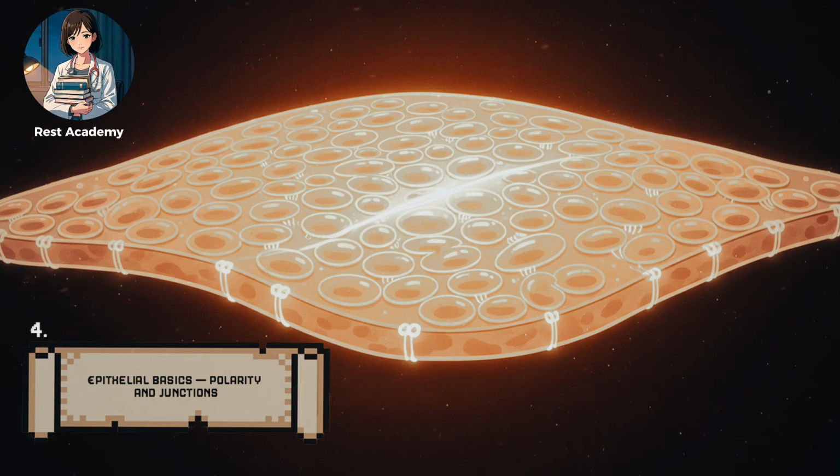Just basal to tight junctions lies the adherens junction, zonula adherens, another circumferential belt where E-cadherin molecules from adjacent cells bind each other like Velcro, with catenins linking the complex to actin.